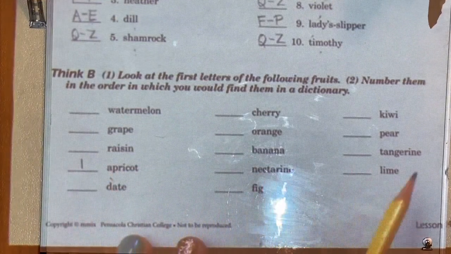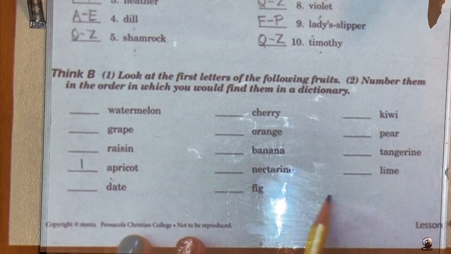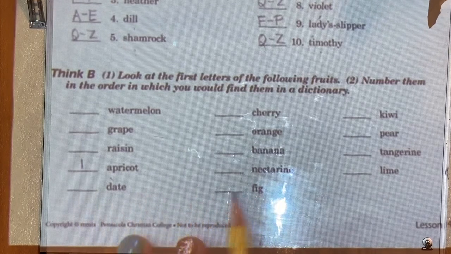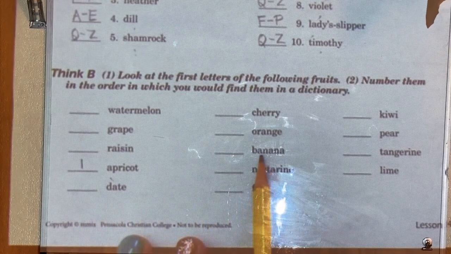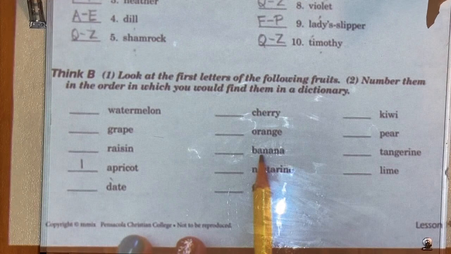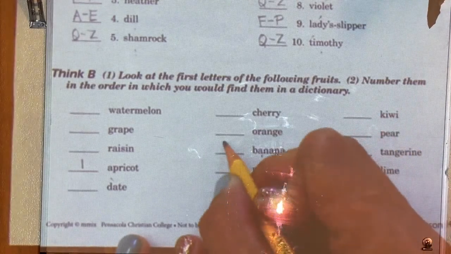We could look to see if we see anything else that starts with an A, but we don't, so we could move on. After A comes what? B, okay? Do we have anything else that starts with B? And there's nothing else, right? Okay, so that would be number 2.